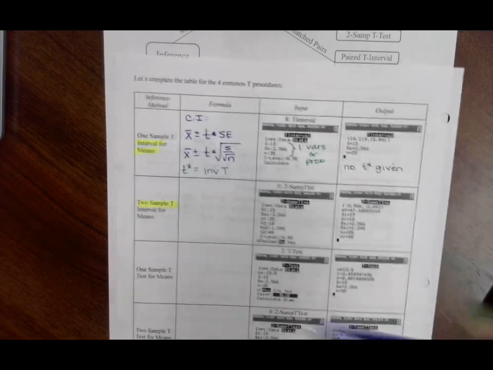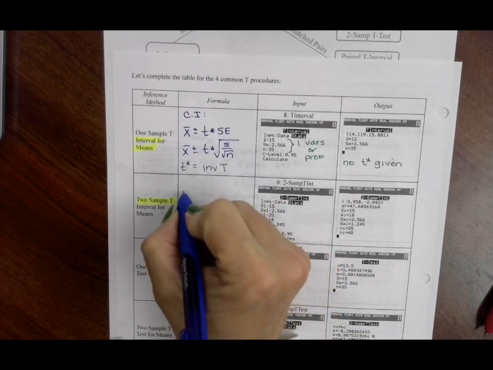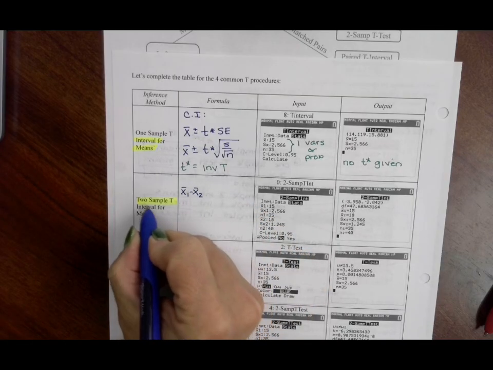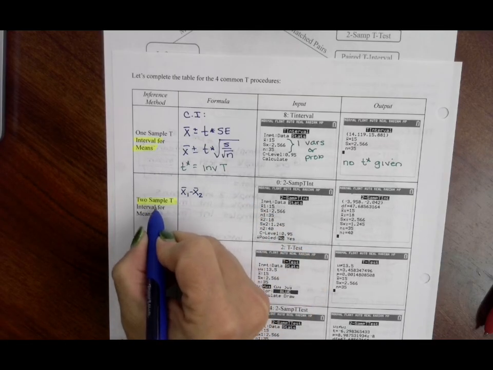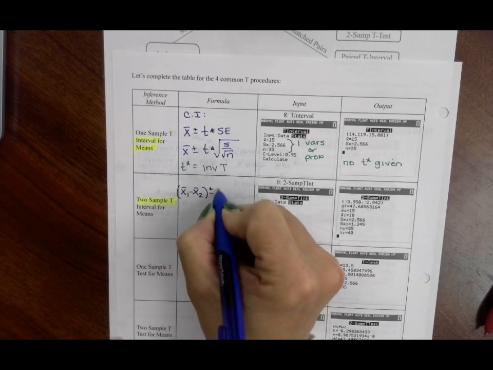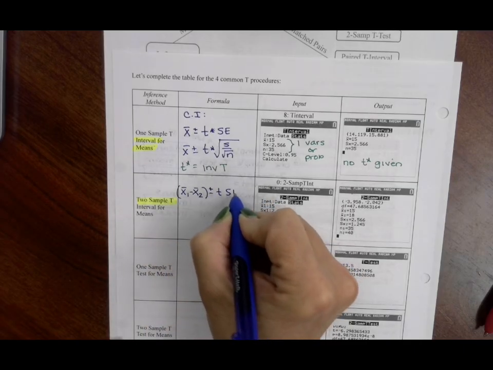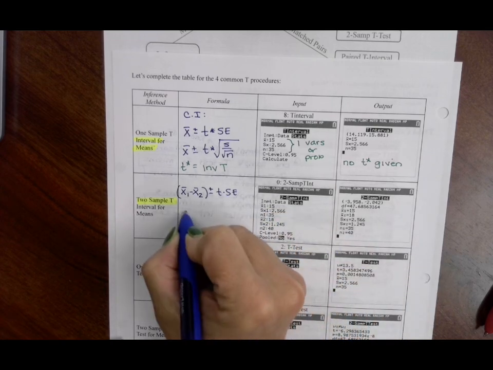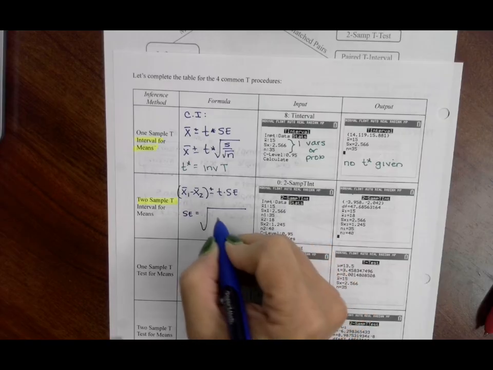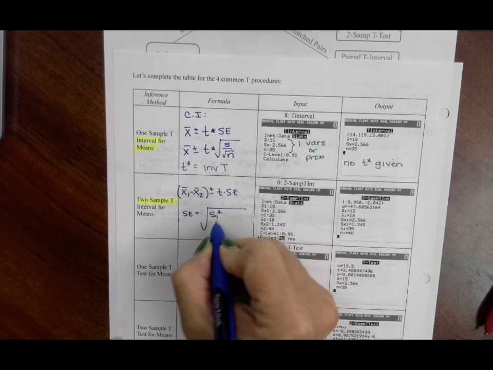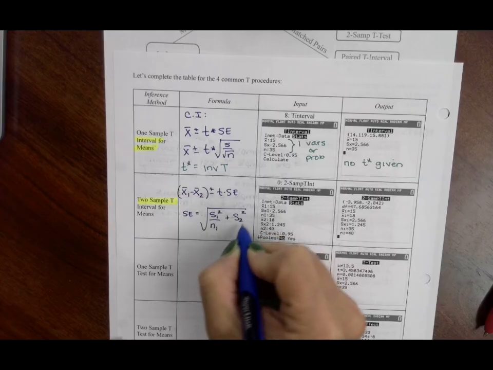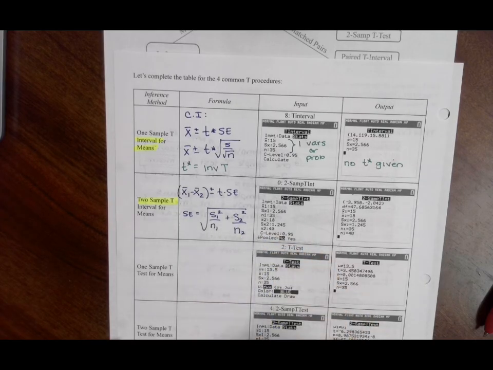Okay? All right, so our next one is a two sample t interval for means. And this is very similar. The only difference is we have x bar 1 minus x bar 2. So this is my two sample difference, plus or minus t, times my standard error. Your standard error on this is going to be your first standard deviation squared over your first sample size, plus your second standard deviation squared over your second sample size.